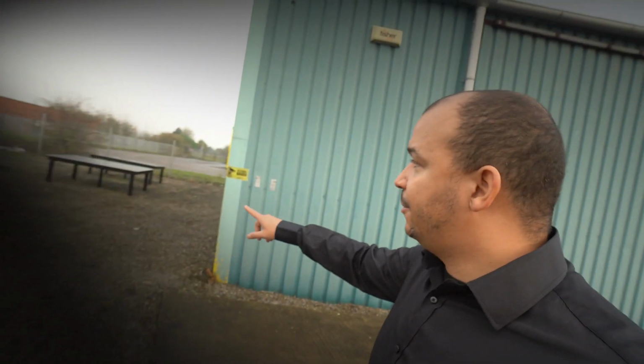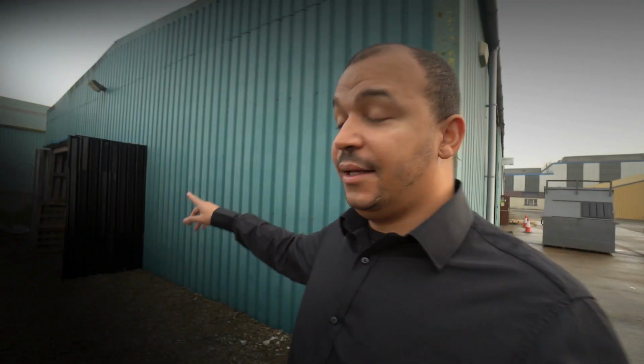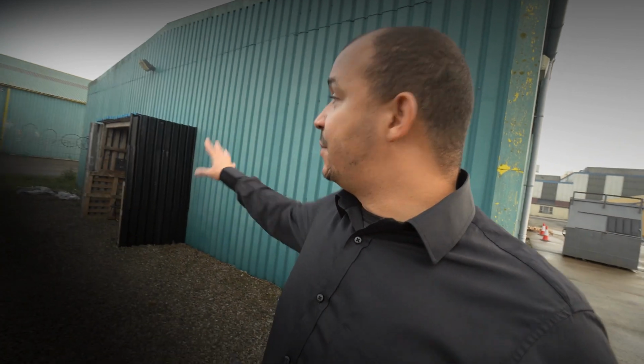So we've got two big tables there, which were made from our old signs. We've got a smoking shelter right there, which is for some team members, which has been made out of pallets and different sheeting, just making use of all the materials that we had.